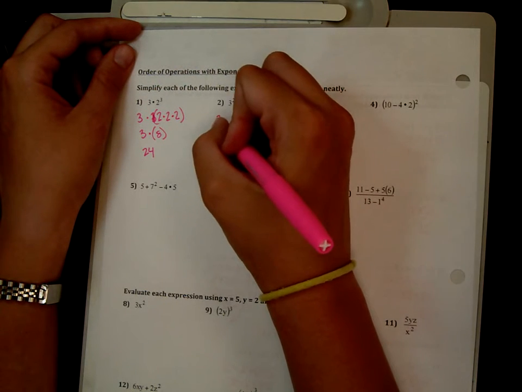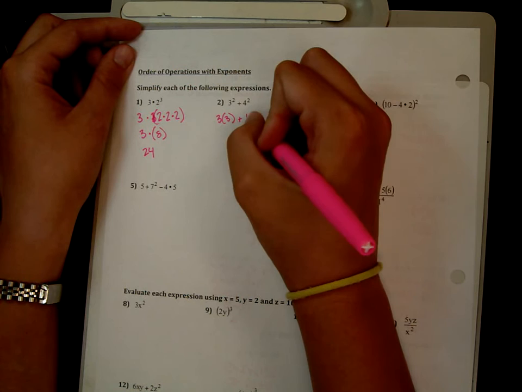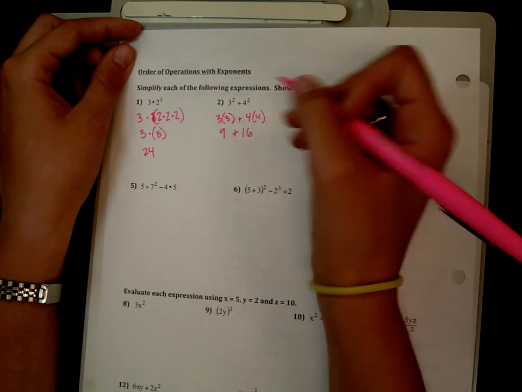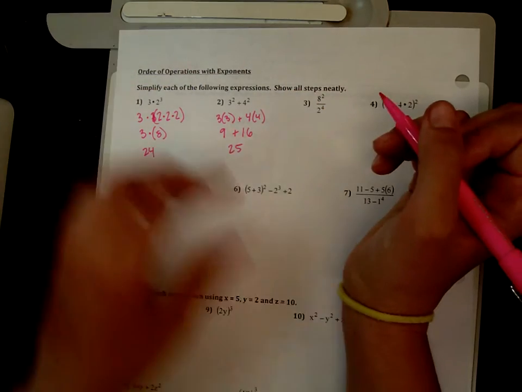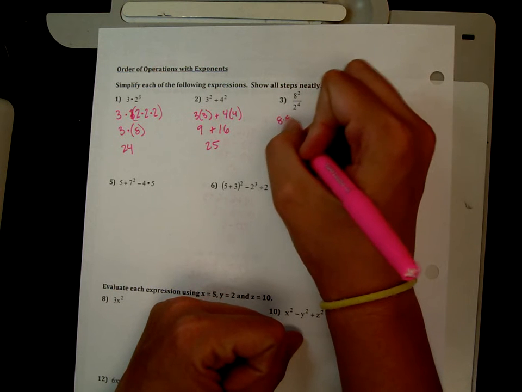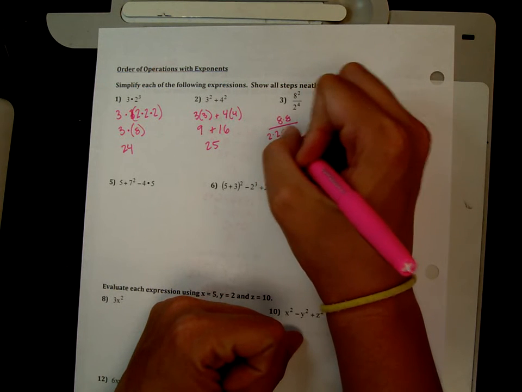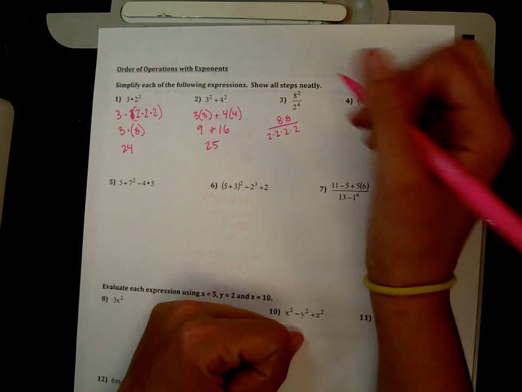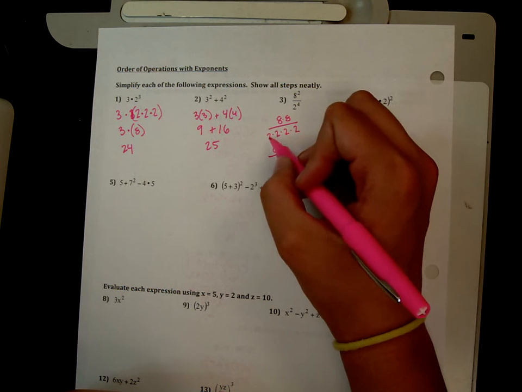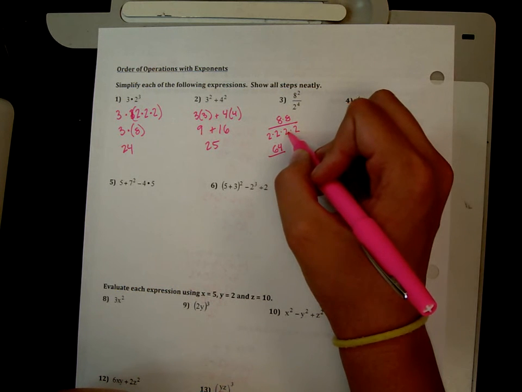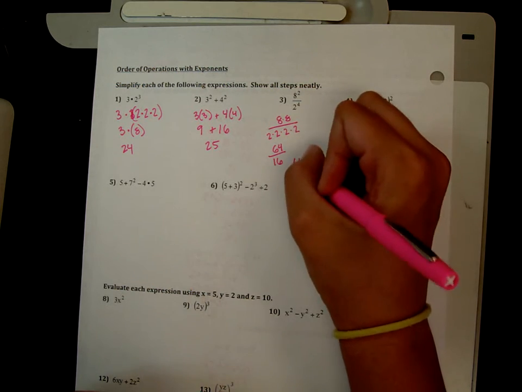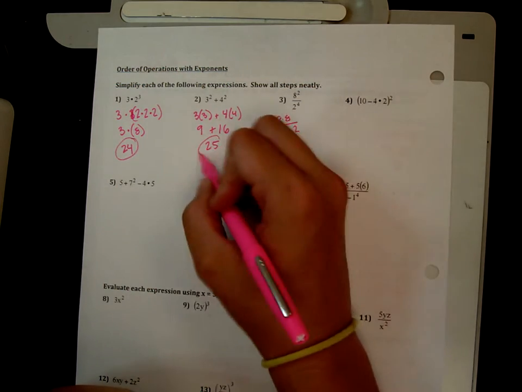This is 3 times 3 plus 4 times 4, which is 9 plus 16, which is 25. This is 8 times 8 over 2 times 2 times 2 times 2. 8 times 8 is 64 over 2 times 2 is 4 times 2 is 8 times 2 is 16. 64 divided by 16 is 4. I'm just going to circle these.